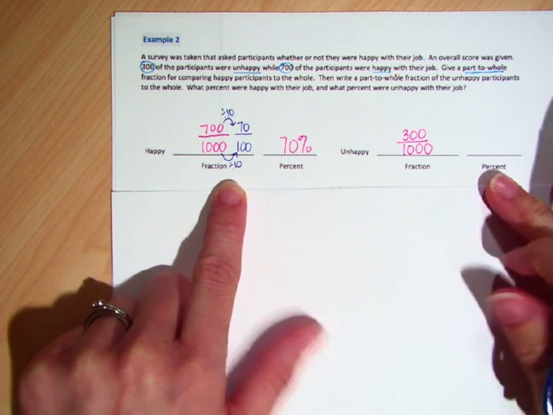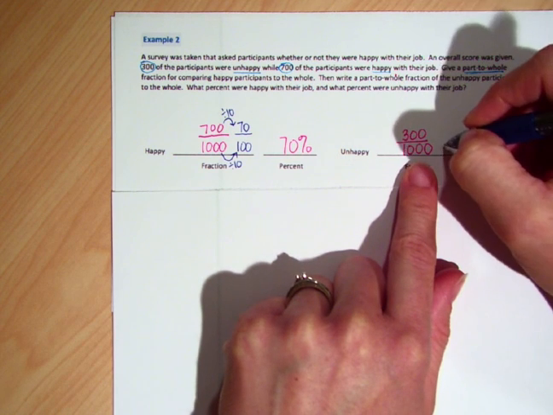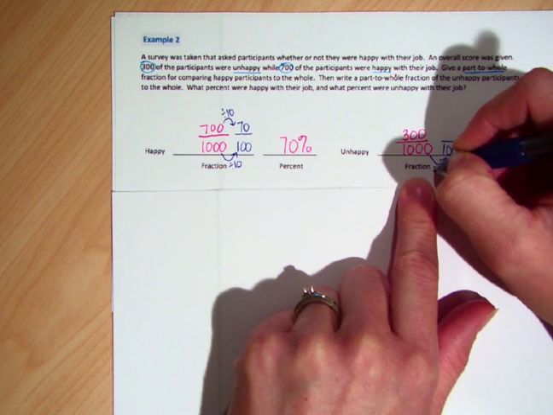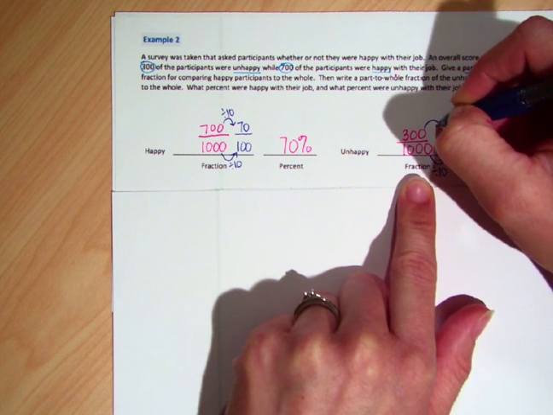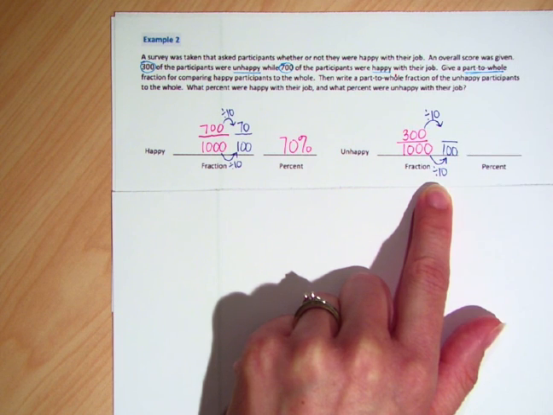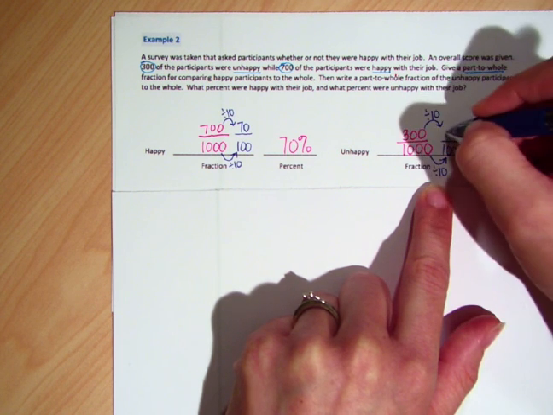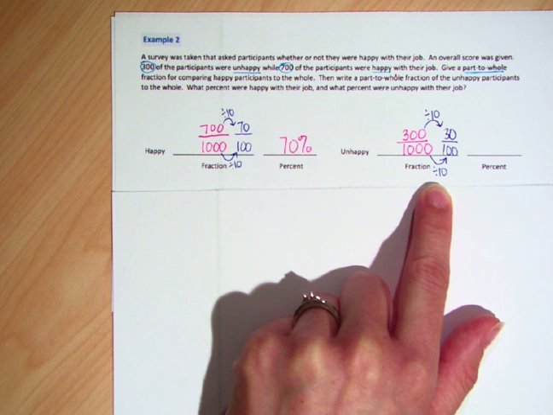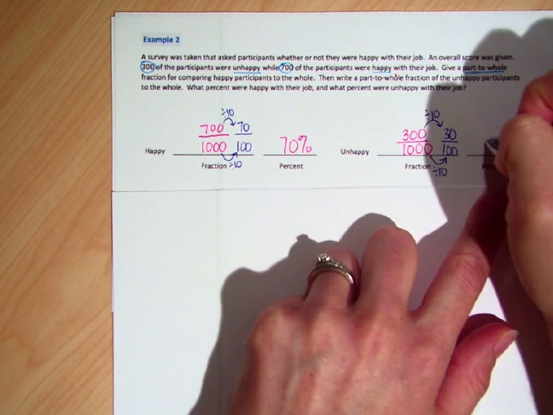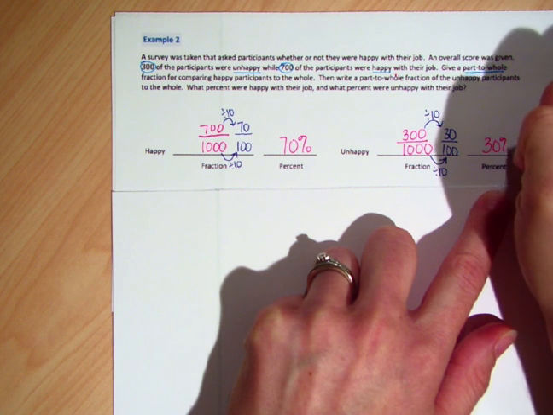Okay, I'm going to do the same thing over here. Again, we want to get per 100. So we're going to divide by 10. Per 100 means out of 100. Whatever we do to the bottom, we're going to do to the top. 300 divided by 10 is 30. So my percent that is unhappy with their job is 30%.